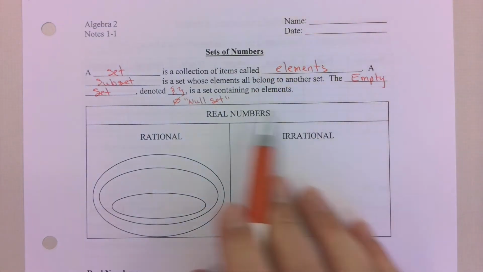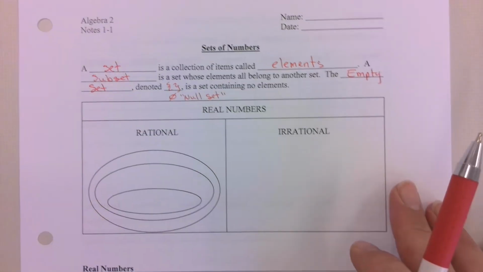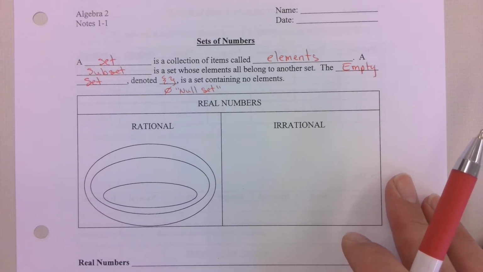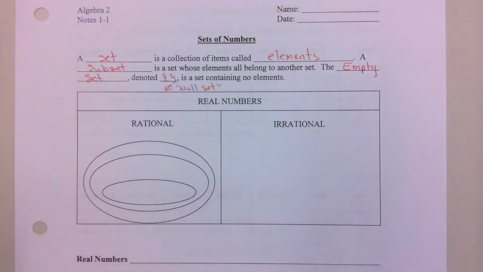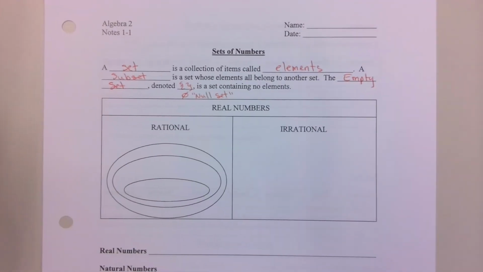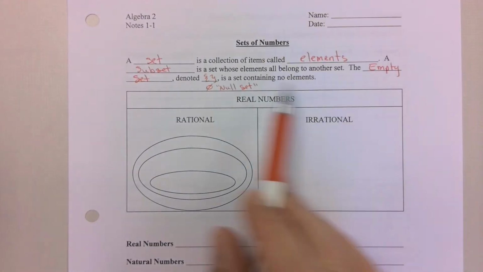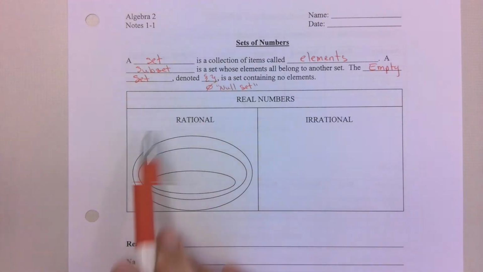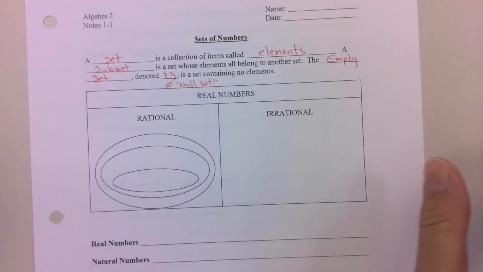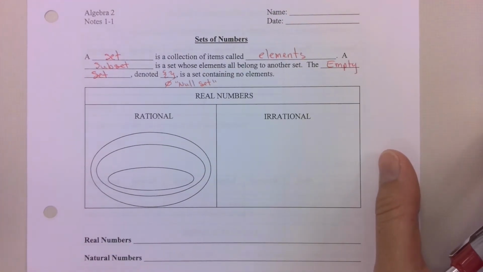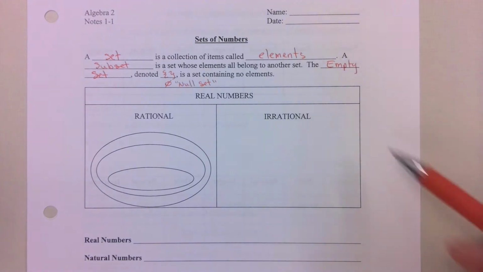So we're going to talk about the real number system. The only thing that's not real are imaginary numbers. And we're not going to work with imaginary numbers till later in the year. So everything that we work with will be considered real. So we have our real numbers, pretend this is one note card, and then on a note card right beside it, we'd have a whole separate issue, and that would be imaginary numbers.